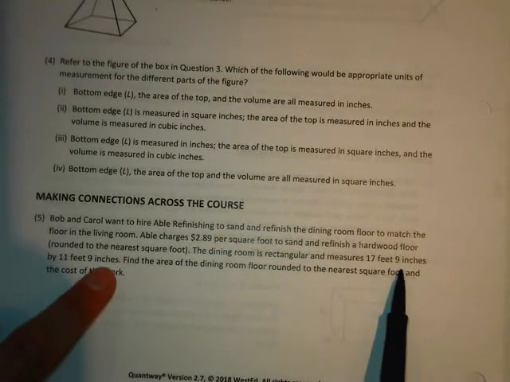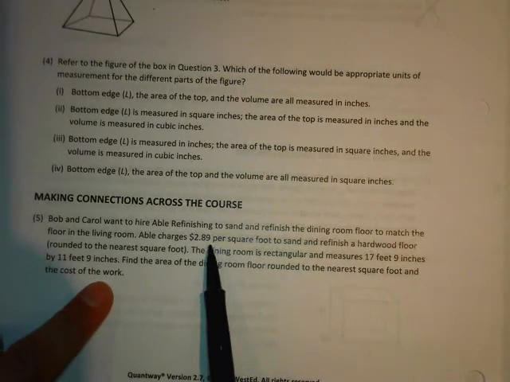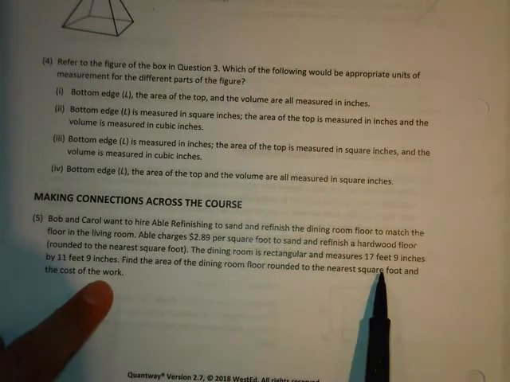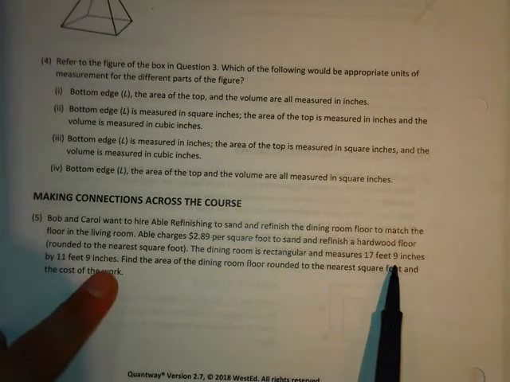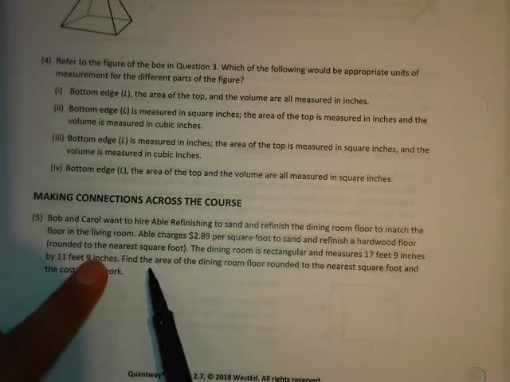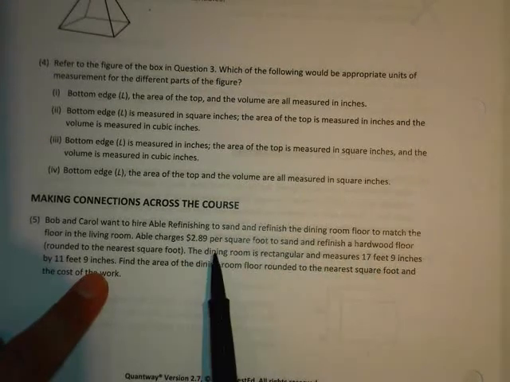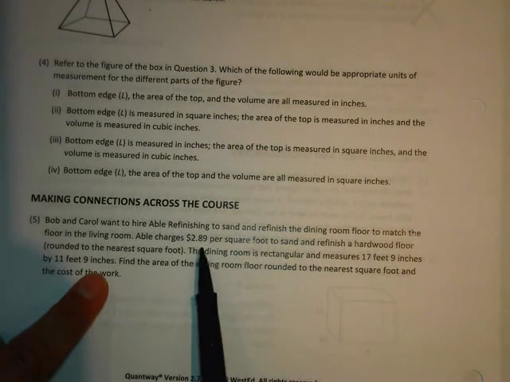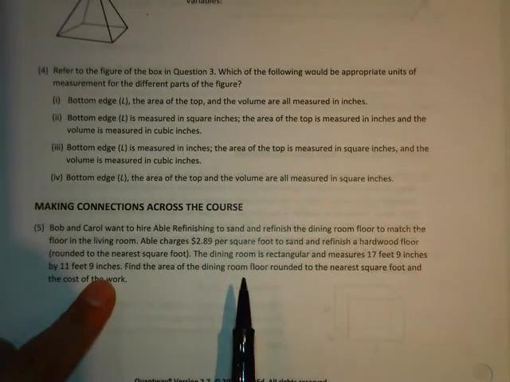Where you have to convert these inches into feet, okay? Figure out how many feet you need all together, and then they're going to charge you $2.89 per foot, okay? So this is kind of an interesting one where you have to make sure you convert those inches to feet, and then you're going to find the area of the floor. So length times width, right? And then whatever you get for the square area, square foot, they're going to charge you that much money per square foot. So this one isn't as terrible. Just remember to convert those inches to feet.